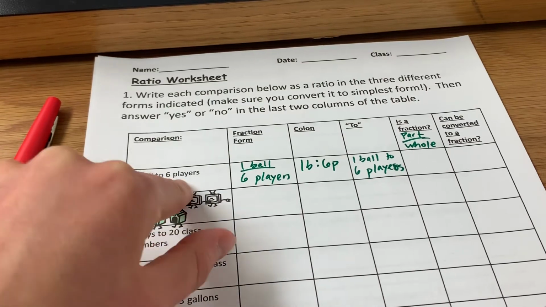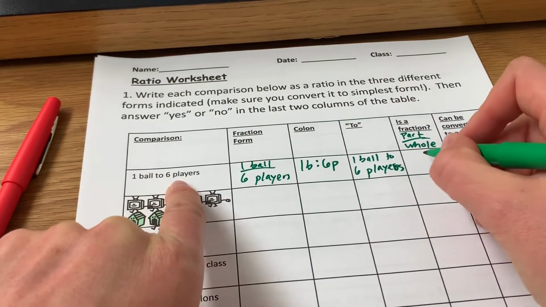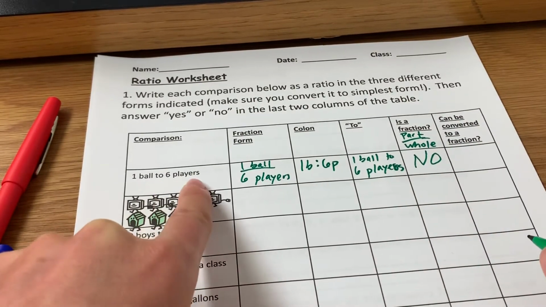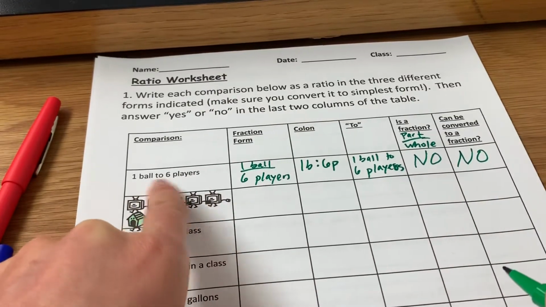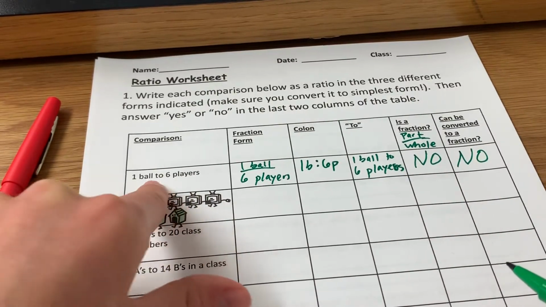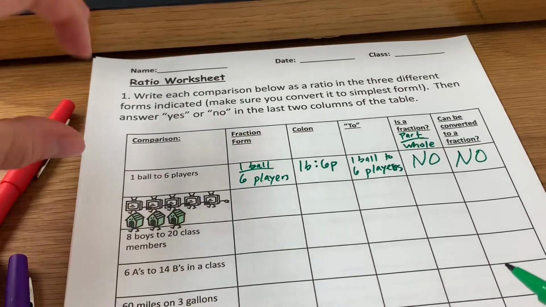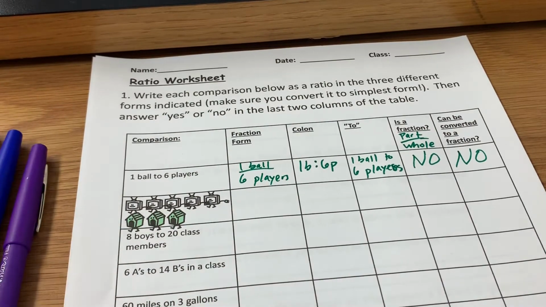1 ball compared to 6 players. Is this part of something compared to the whole thing? No, these are 2 totally different things, so this is not a fraction. Because they have different units, that will never be turned into a fraction. They would have to be similar things. It would have to be like 1 boy to 6 players, because the players can be boys. So those are somewhat similar.